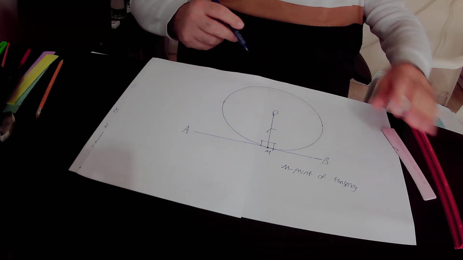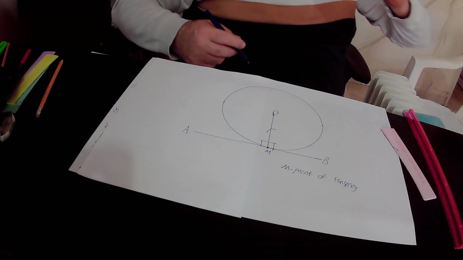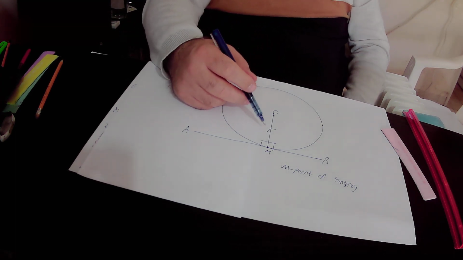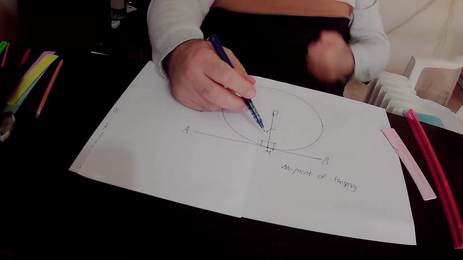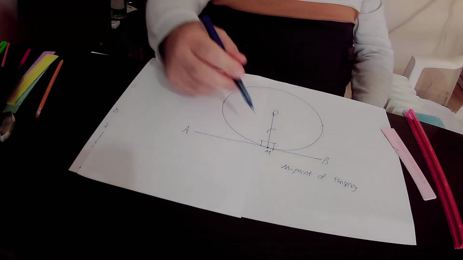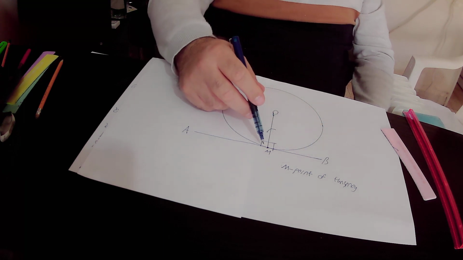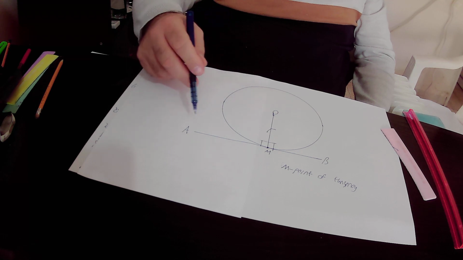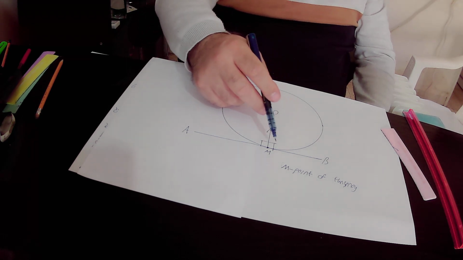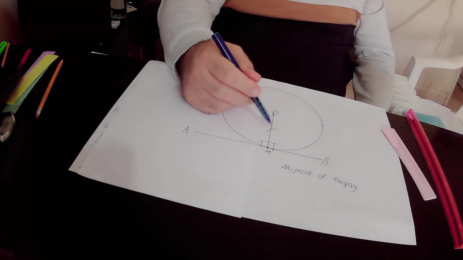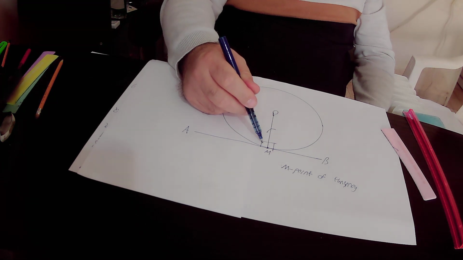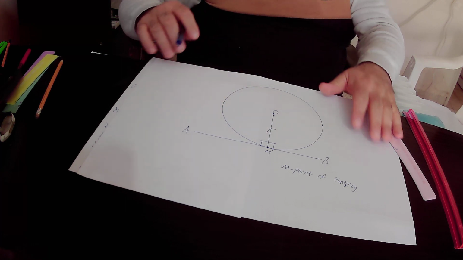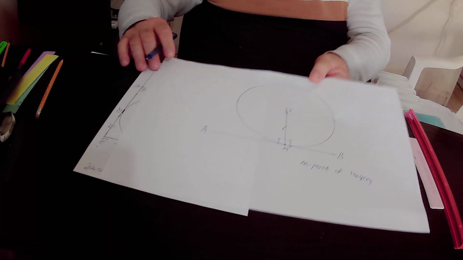So whenever you have a radius that is drawn to the point of tendency, like in this drawing, we have the radius OM drawn to point M, that is the point of tendency of tangent AB with this circle. Then the tangent will be perpendicular to the radius, that is to say, tangent AB will be perpendicular to the radius OM, so this angle will be equal to 90 degrees and this angle will be also equal to 90 degrees. Okay, so this is rule number 2.